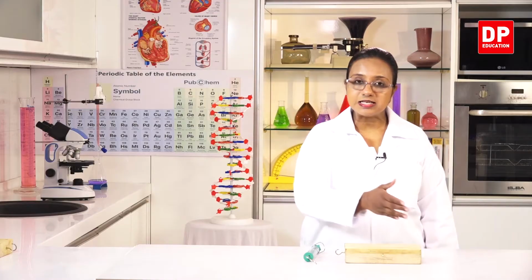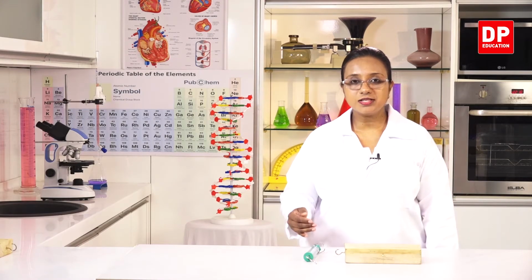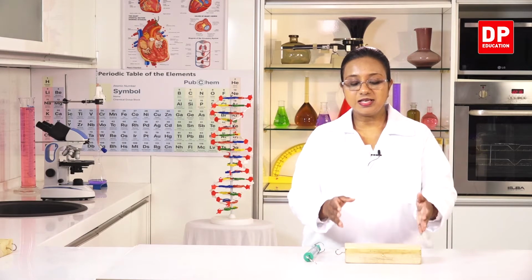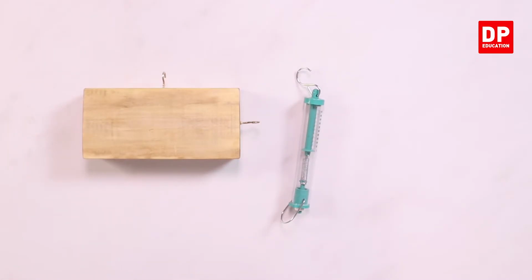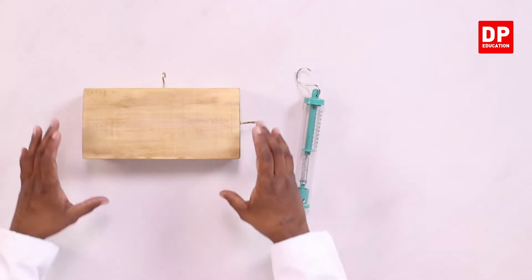Okay, students. Now, let us do the activity to observe whether the surface area of an object has an effect on the limiting frictional force exerted by the surface of the table. So, for that, I will need a wooden block like this. This block has different surfaces.